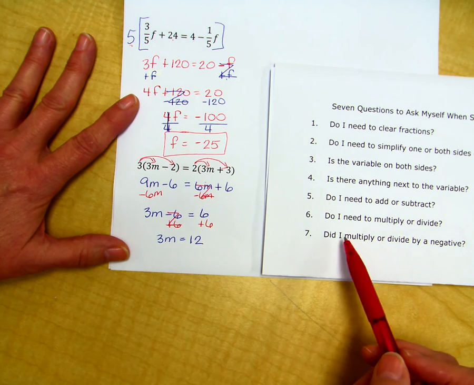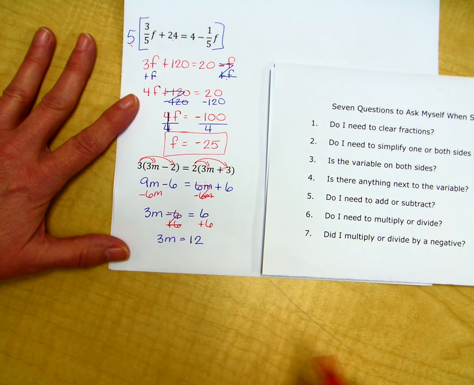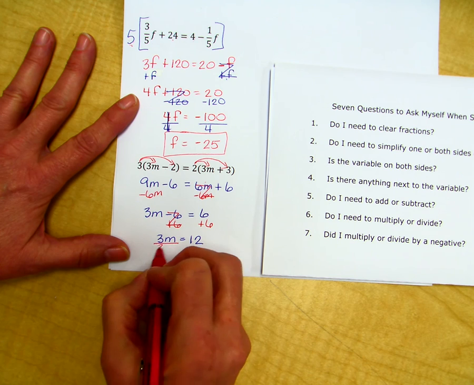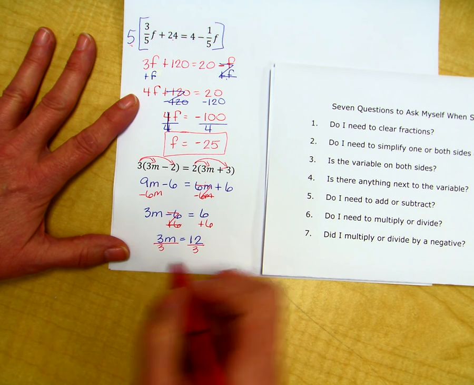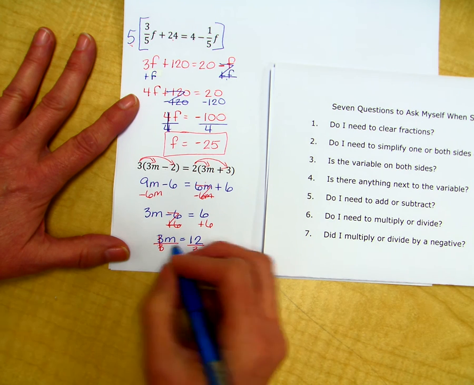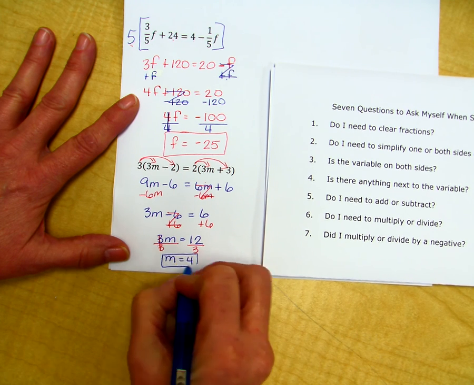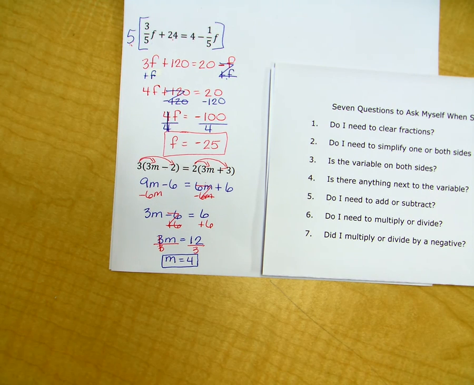The next question, do I need to multiply or divide? Since this is multiplication, I can divide both sides by 3, and I end up with these canceling to make a 1, so I have m equals 4. And that one is solved.